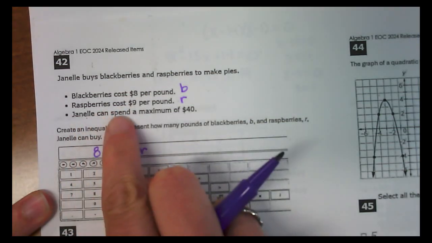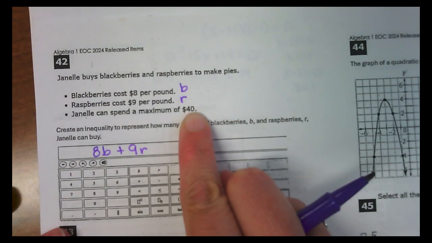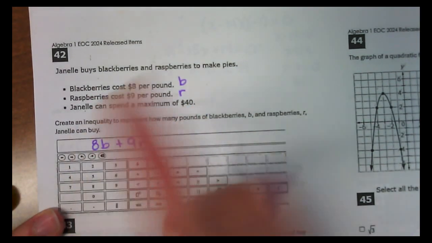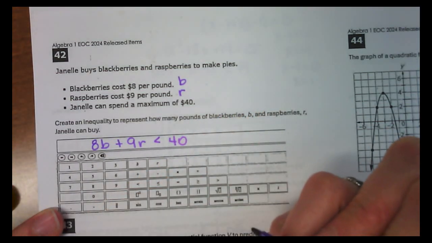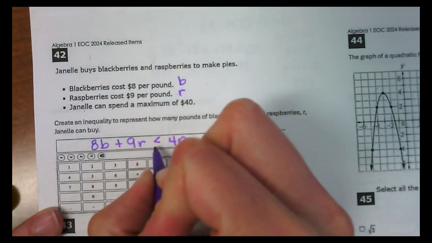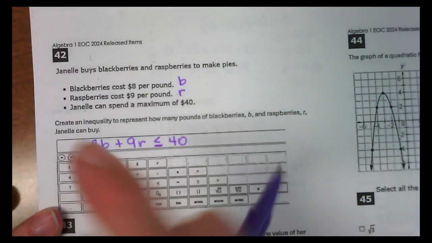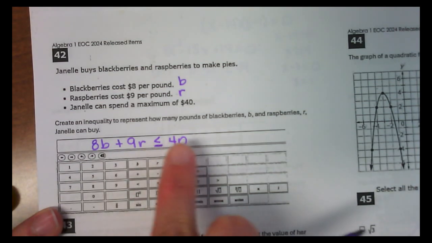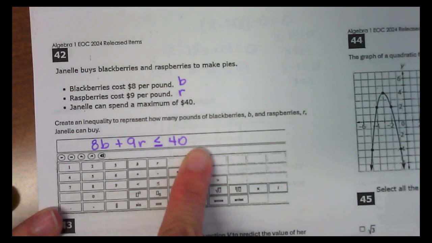Now this part, Janelle can spend a maximum of $40. She can't go over 40. So whatever this equals has to be less than $40. Okay, it doesn't say she can spend less than 40, so I'm going to add the equal to bar. She could spend exactly 40, but all of this can't go over 40, so it has to be less than or equal to 40. Because if she hits 41, she doesn't have enough money.